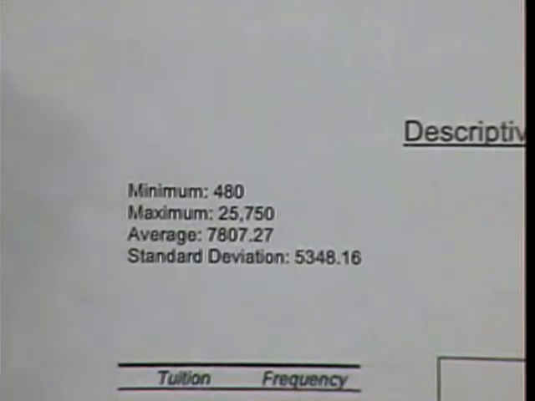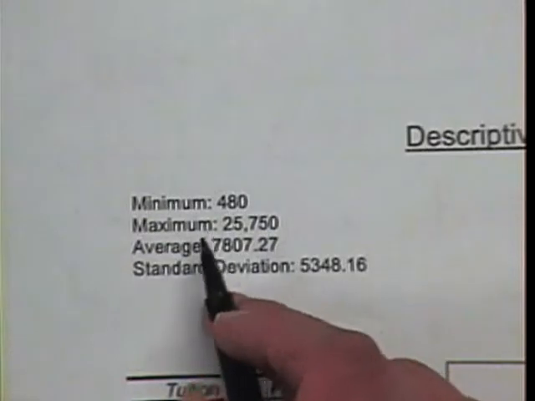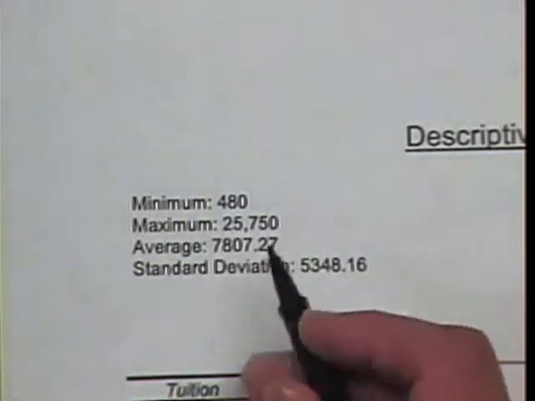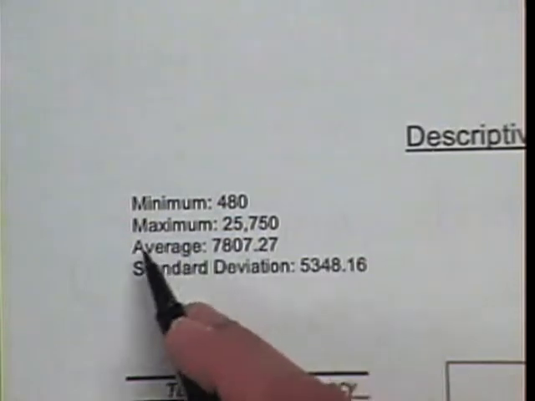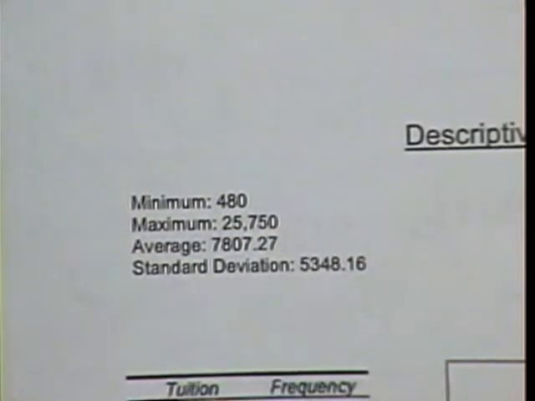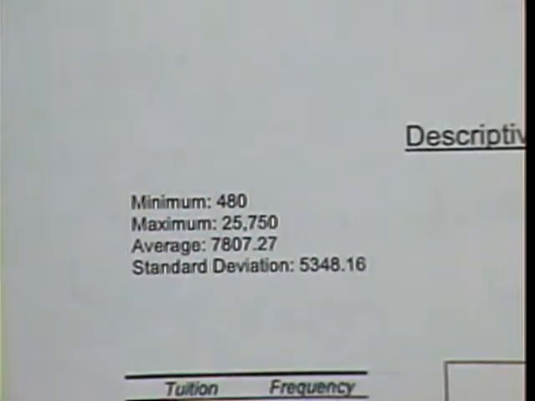And so what I did is I put all that data in there, and I first had it find the minimum value. So the minimum tuition is $480, and I had it find the maximum tuition, $25,750. So just the minimum and maximum numbers tells us a lot about that data set, okay? It would be hard to find those.